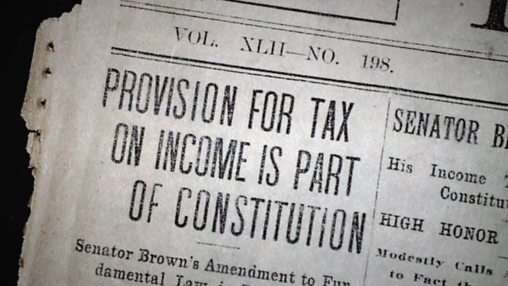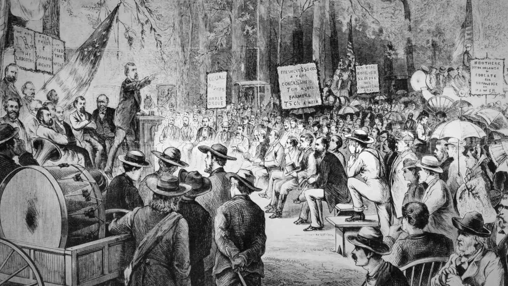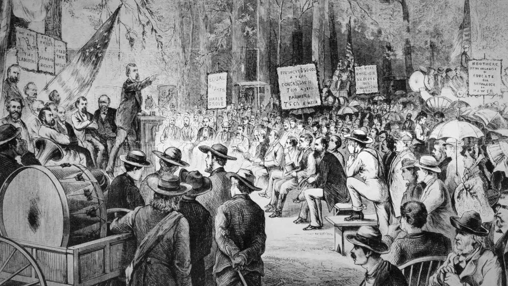The introduction of the income tax, World War I, and the populist movement to make the rich pay their fair share had largely come of age, and the sentiment of workers' rights had been well established.